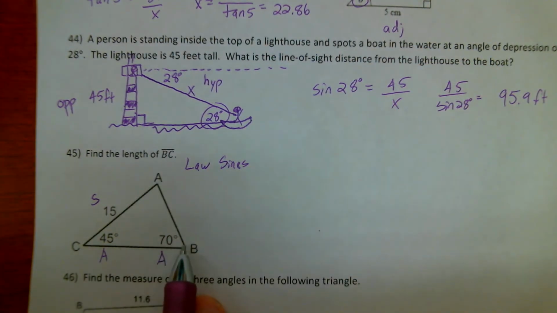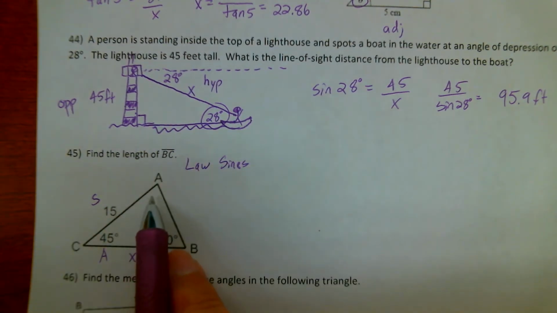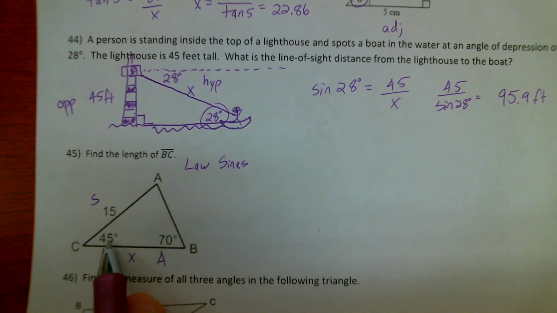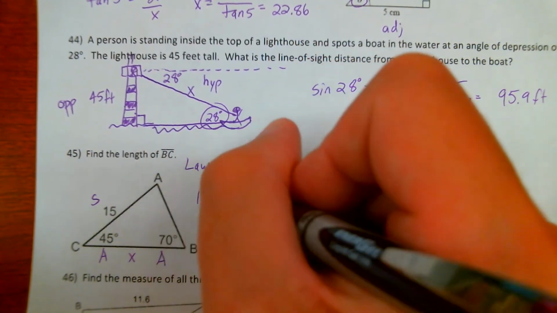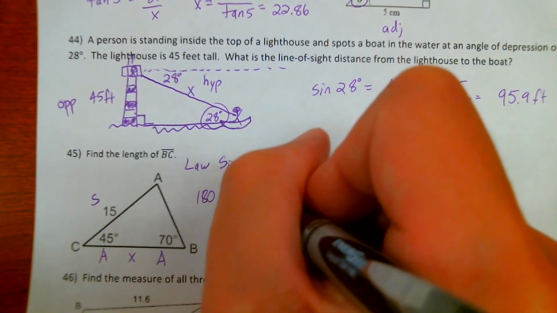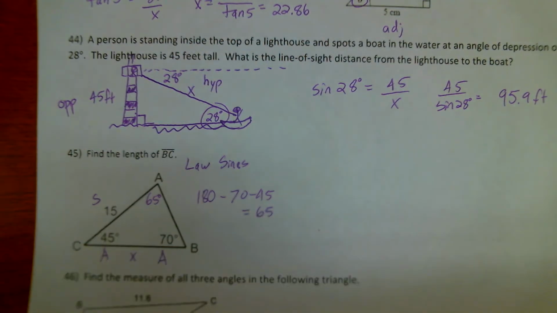Now, I need the length of BC. Okay, so I'll put the X here. Now, in order to know this length, I need to know the angle across from it. I don't have that, so I've got to find it. So I'm simply going to add 45 and 70 and subtract from 180, since the 3 angles of a triangle add up to 180. So 180 minus 70 minus 45 gives me 65. So this guy's 65 degrees.